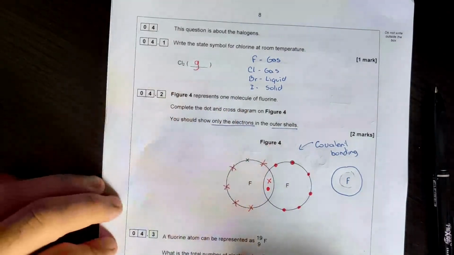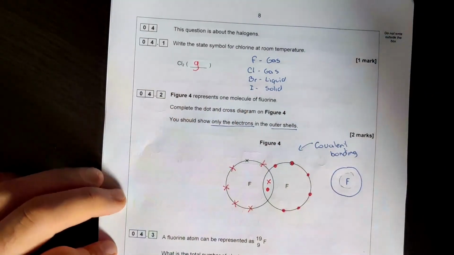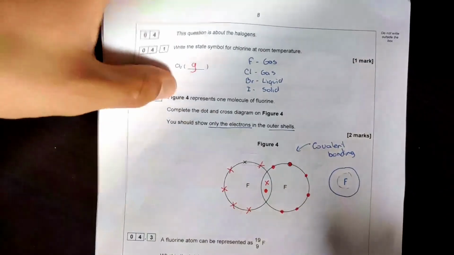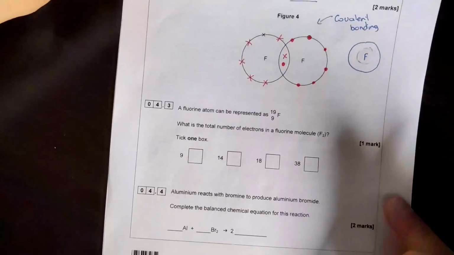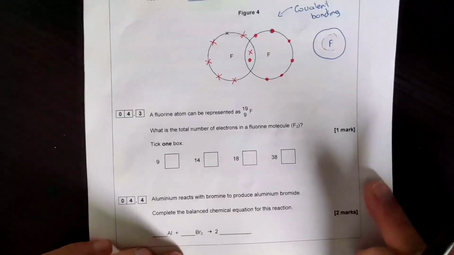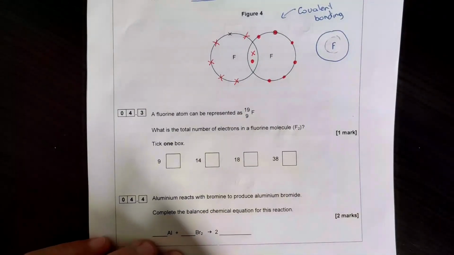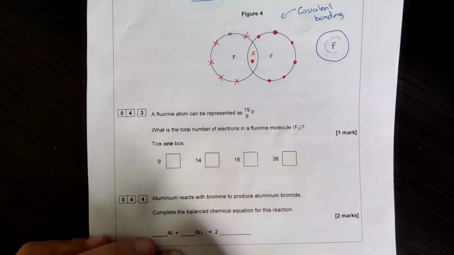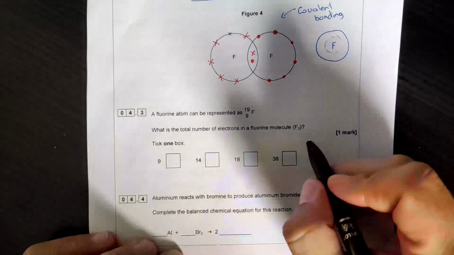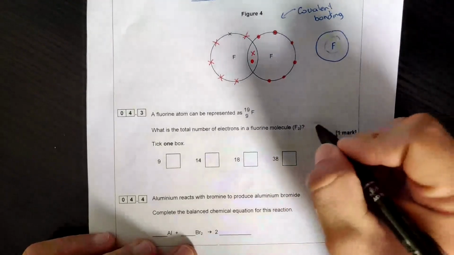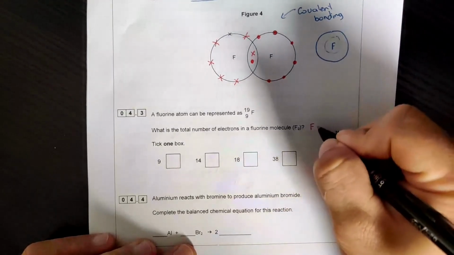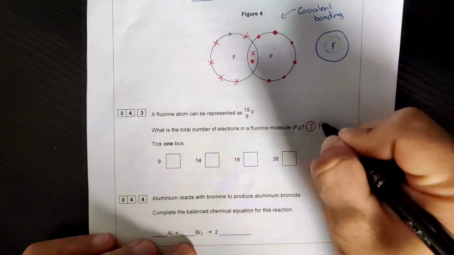All right, so now we go to the next question, which is question 4.3. Right, so it says here, a fluorine atom can be represented as 19, 9, F. What is the total number of electrons in a fluorine molecule, F2, okay? So this is immediately telling us that there are 2 fluorine atoms, okay? You got 2 fluorine atoms.